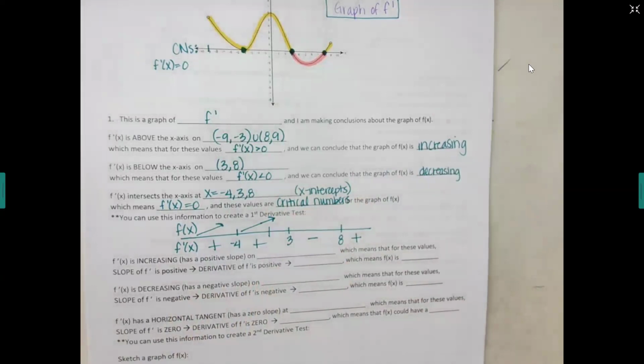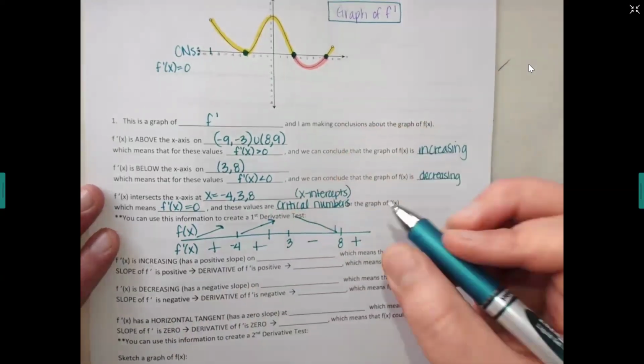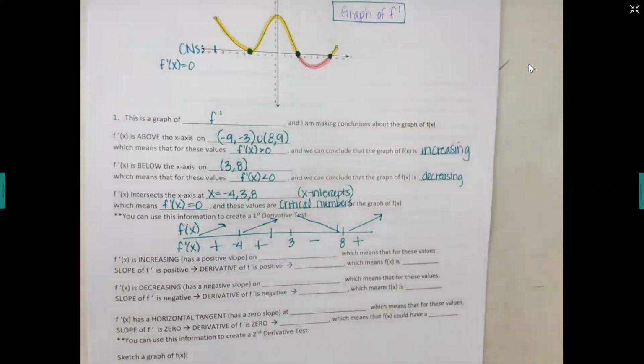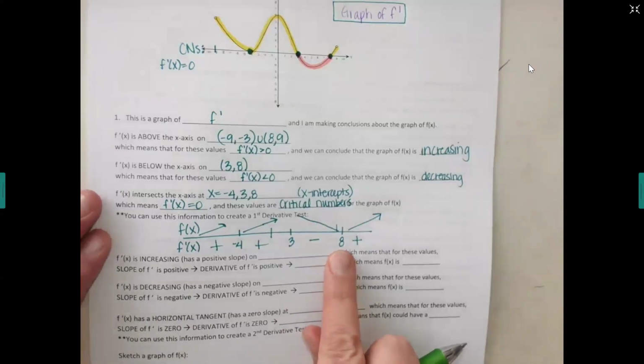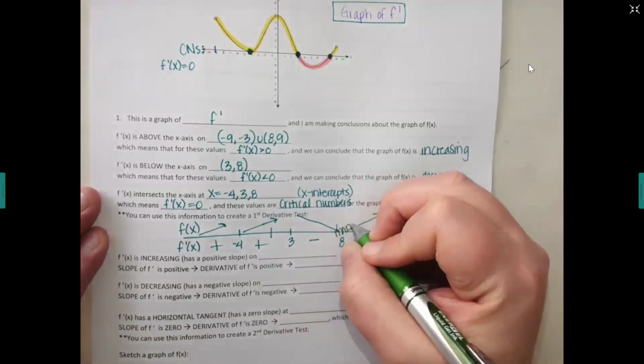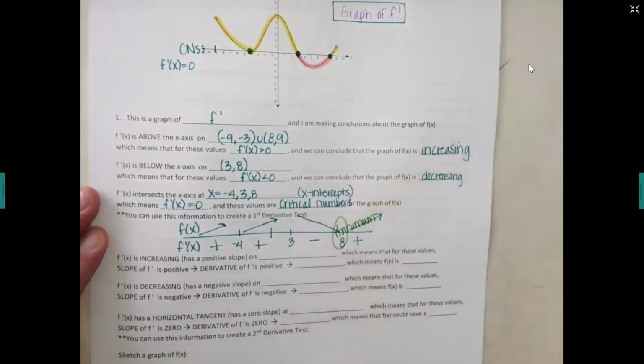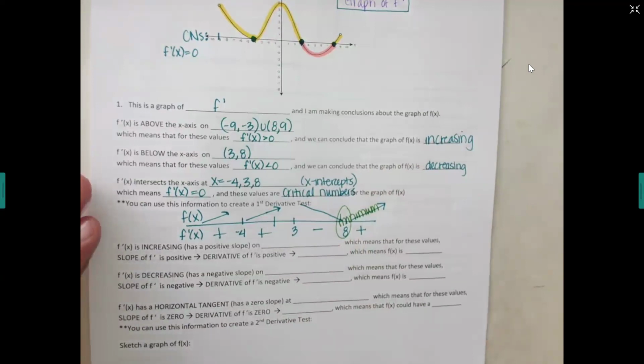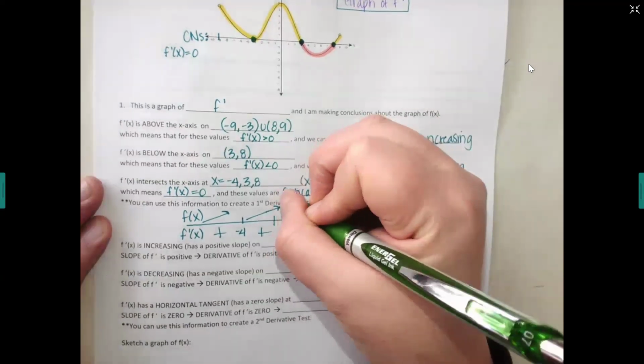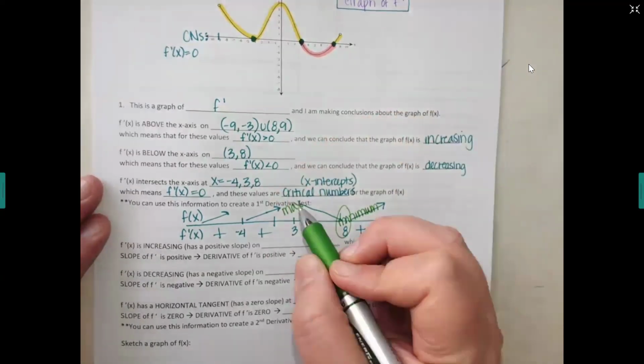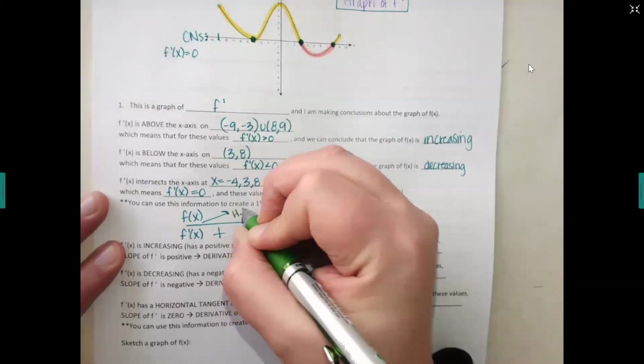Then what happens here at 3? My graph switches to go downhill. And then after 8, my graph goes back uphill. Okay, let's label what types of critical numbers we have here. At 8, is there a relative min, a relative max, or neither? This is a relative minimum at 8. What happens at 3? A relative min, relative max, or neither? At 3, it would be a maximum. What about at -4? Is it a min, a max, or neither one? Neither one, very good.